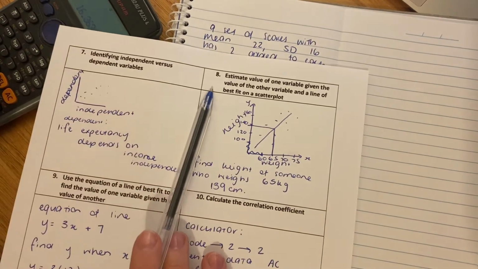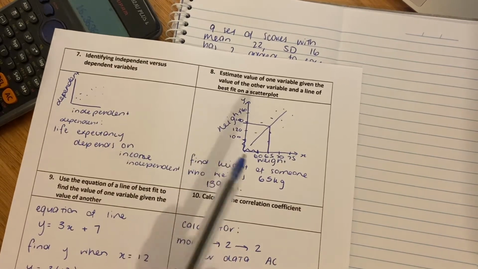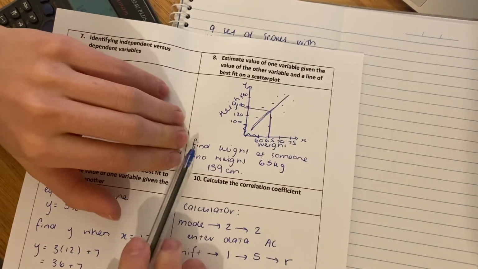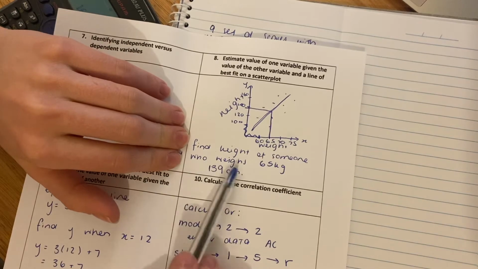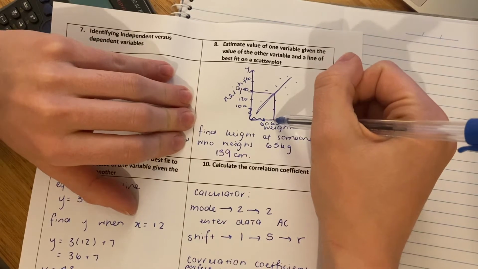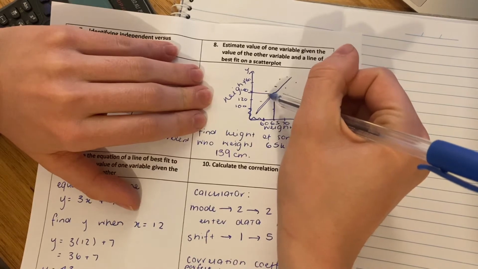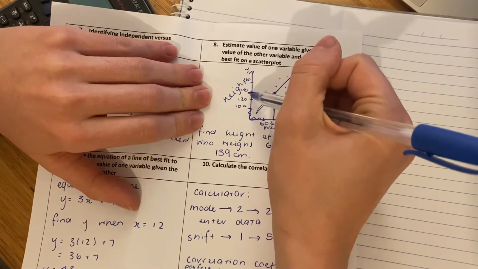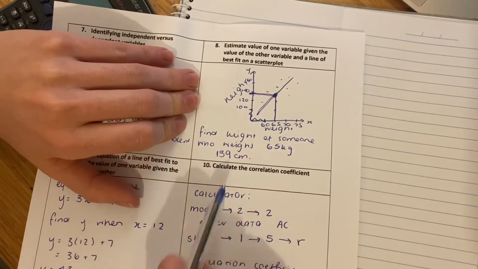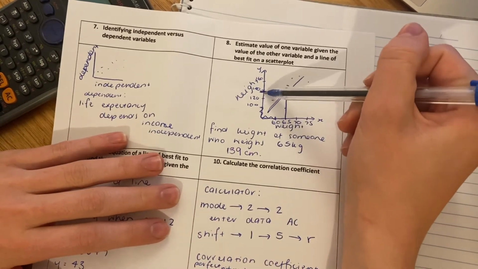In box 8, estimate value of one variable given the value of the other variable and a line of best fit on a scatter plot. So if you're given a scatter plot and we've got our line of best fit up here, and the question might be, find the height of someone who weighs 65 kilograms. So based on our data, we go across to 65 and then we go up until we meet our line of best fit. And then as soon as we hit the line of best fit, we head across to the other axis and we can see that's about 139, pretty close to 140. And so that would be the answer, 139 centimeters. So we just start on whatever axis they give us, head to the line and then head across to the other axis.